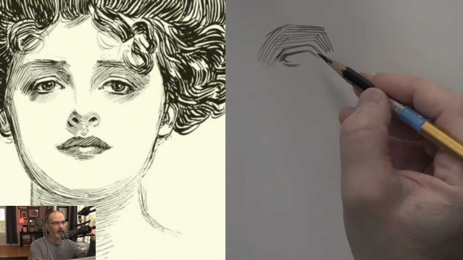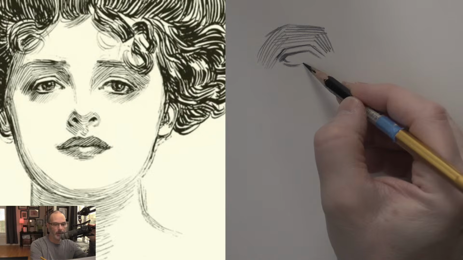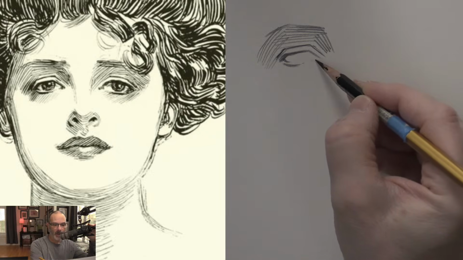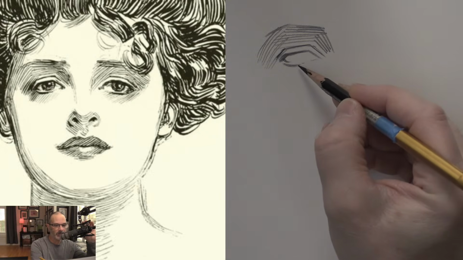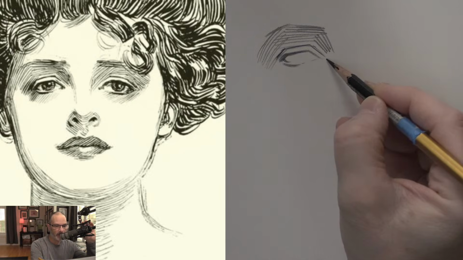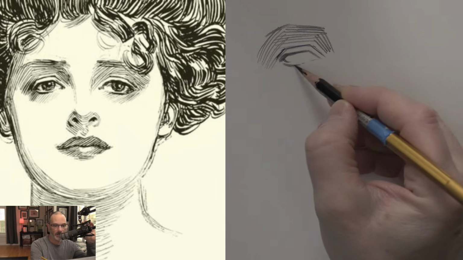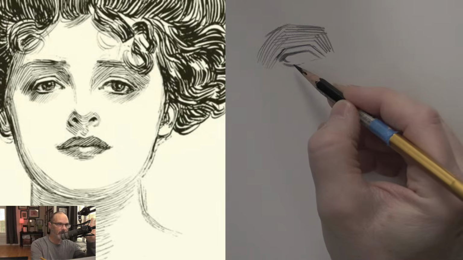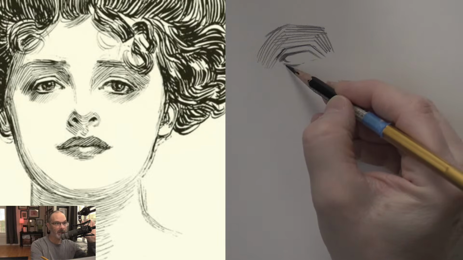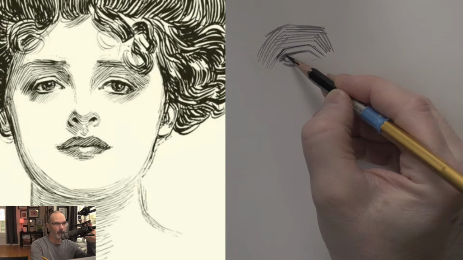I actually like that. I do. I might start incorporating this into my lessons, but you've got to understand, it's not going all the way across. It's just on the outer half of the lower eyelid where the lashes are a little bit thicker, but not as thick as the upper lash.